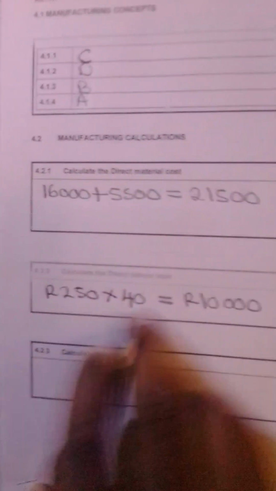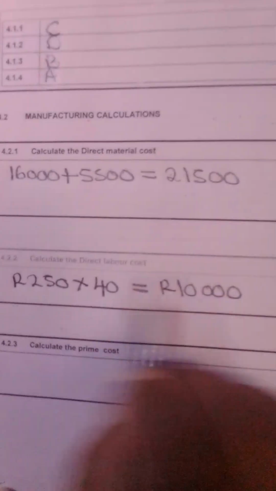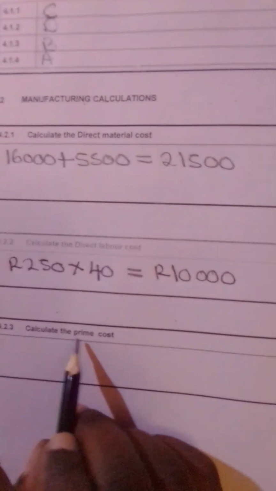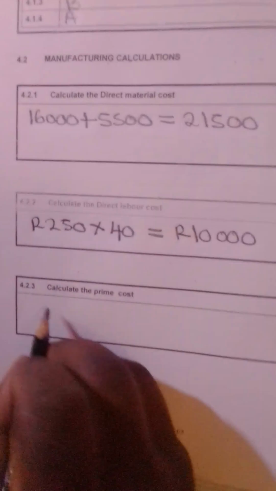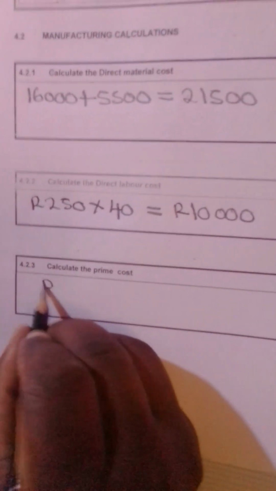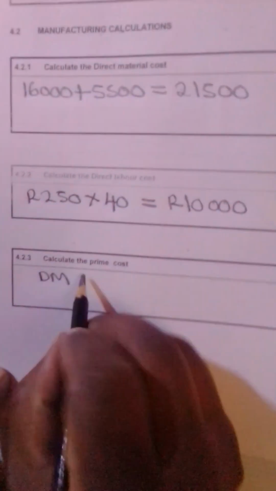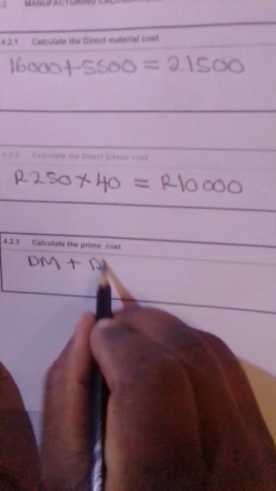10,000 rand was actually paid for all the 40 chairs. Okay, we are done with the direct labor cost. And then calculate the prime cost. How do we calculate the prime cost? Prime cost is equal to direct material plus direct labor.